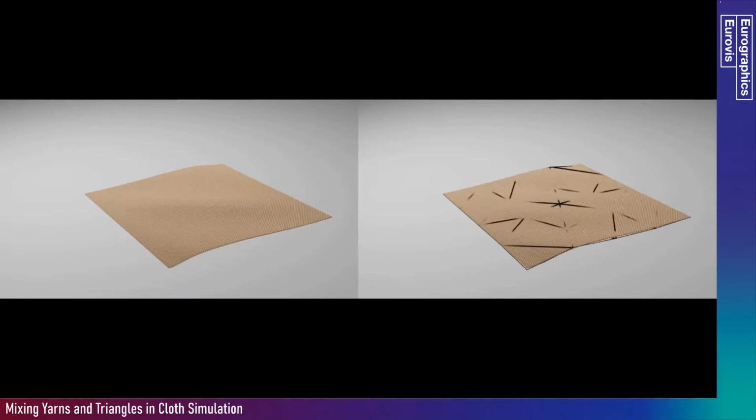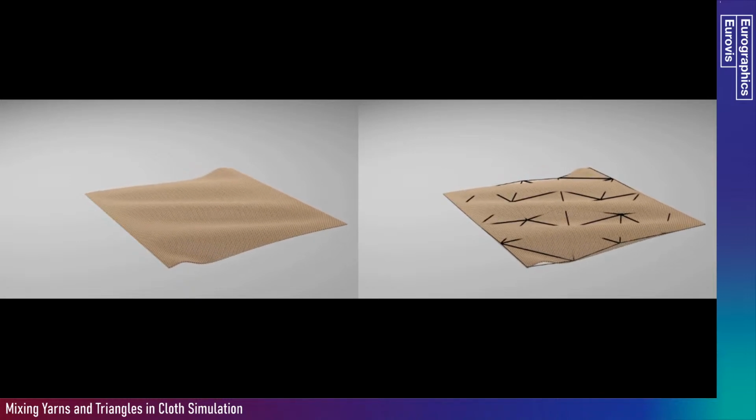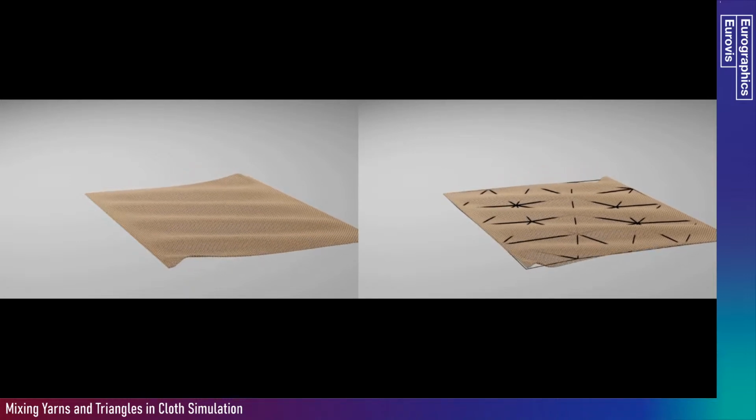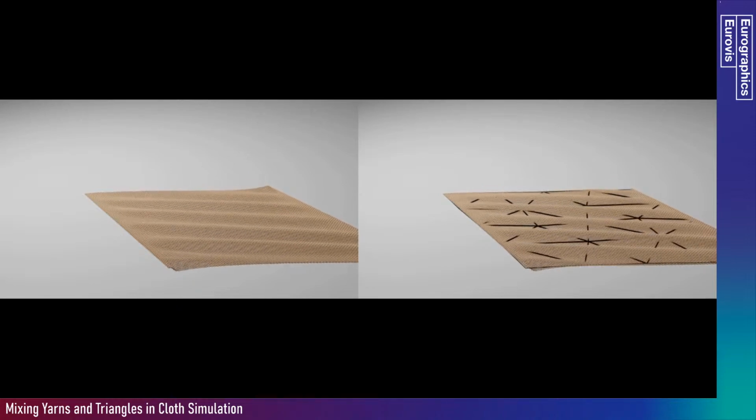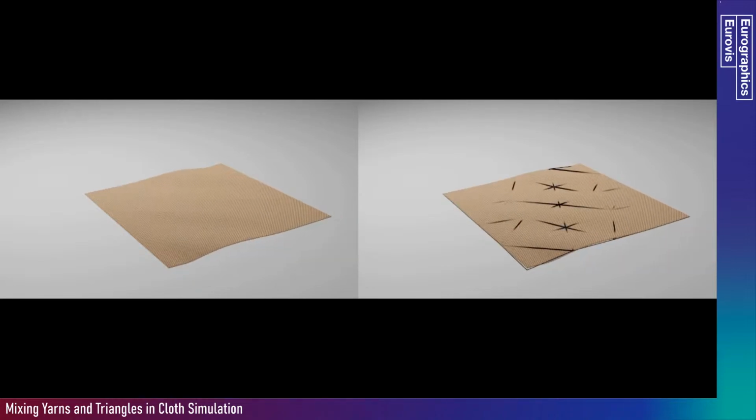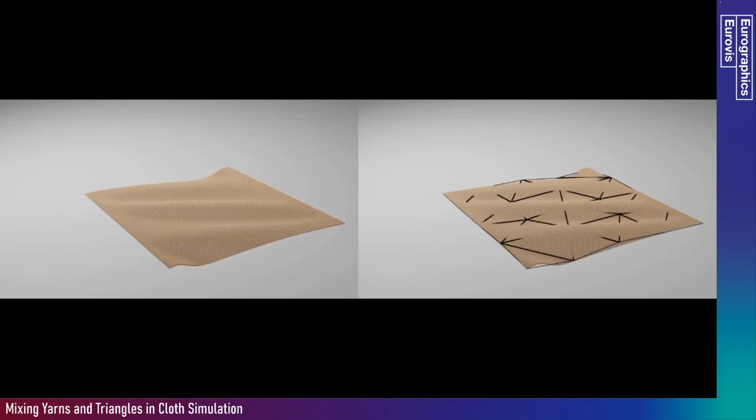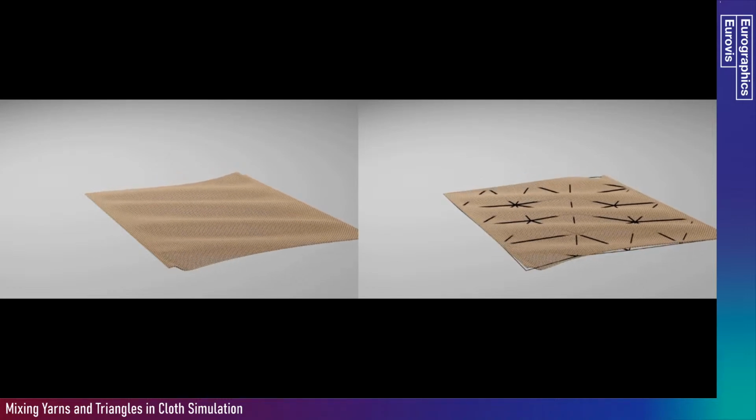This example compares our enriched kinematic model. At the left, a square patch is simulated using yarns, and at the right, the same patch is simulated using our enriched kinematic model. The motion of both patches is the same.